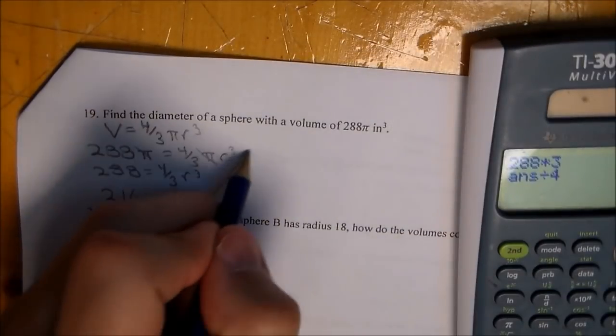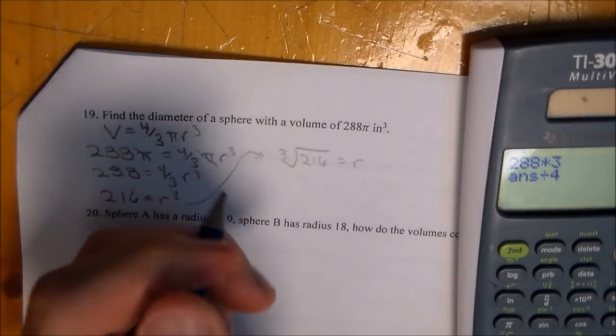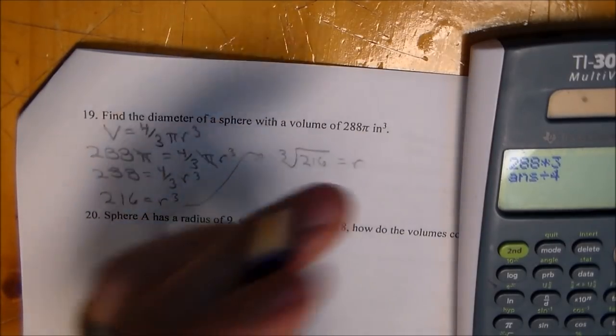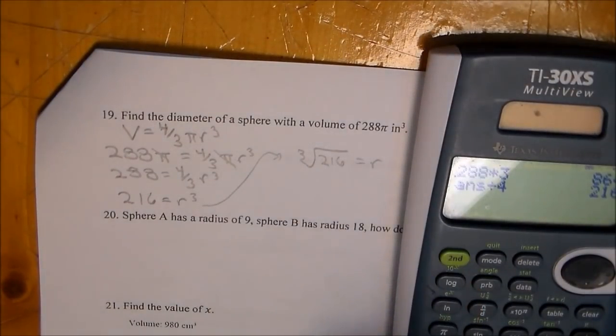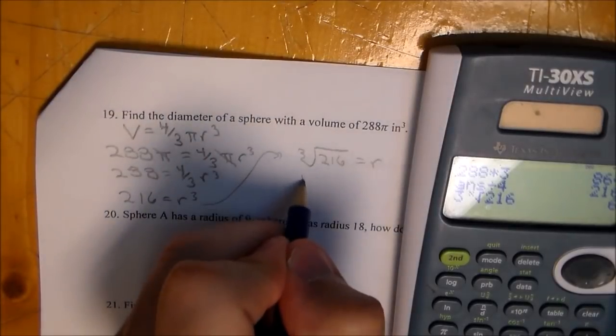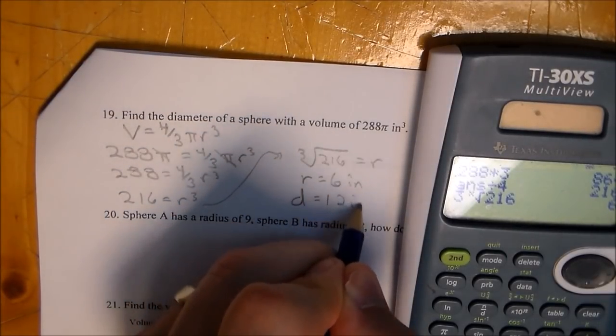Here we're going to take the cube root of 216. You could always think of this as what to the 3rd power is 216, and you might have some of those memorized, but this one, if we do the cube root of 216, it comes out to be 6 inches as the radius, so diameter is 12 inches.